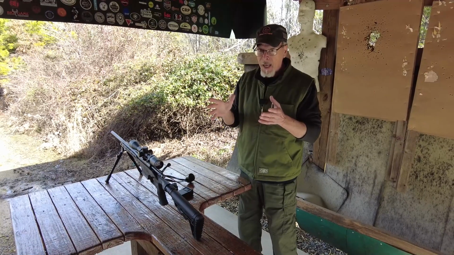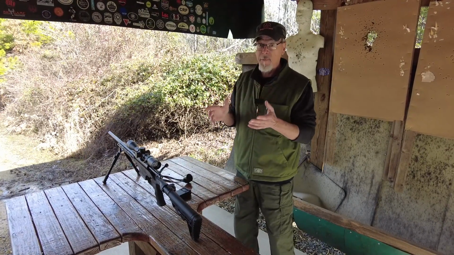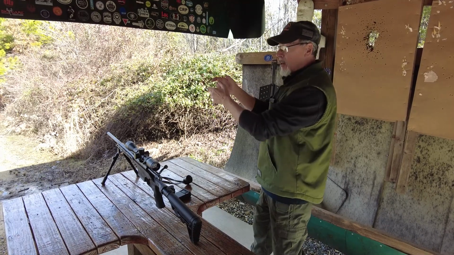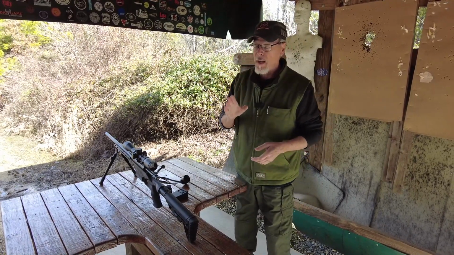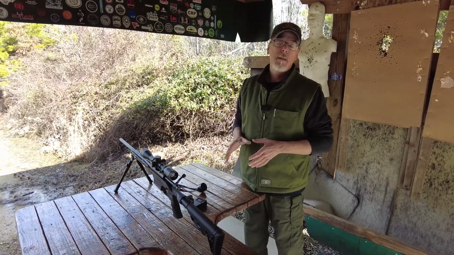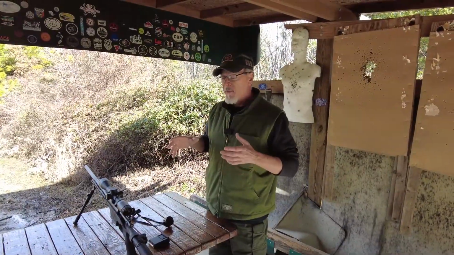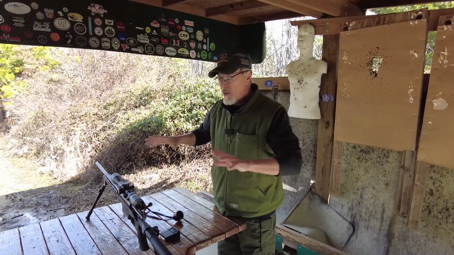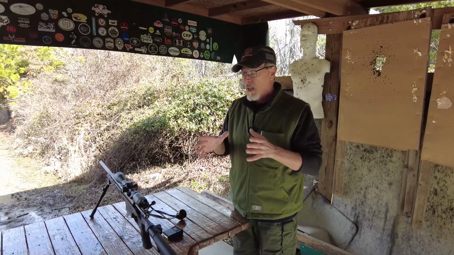Now, the dominant eye in pistol shooting is very forgivable. All you have to do is turn the pistol a quarter inch either way, and it lines up with either eye. Rifle shooting, not so forgiving. So before we even start on the fundamentals for rifle shooting, you have to make a choice as a shooter.